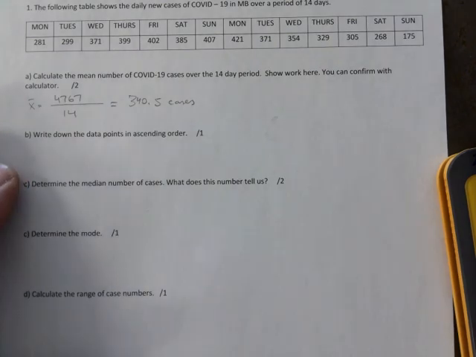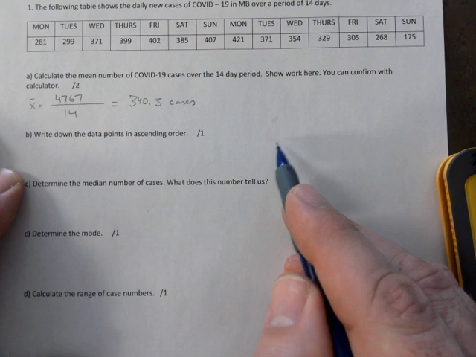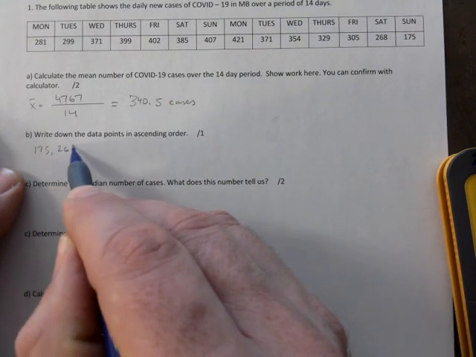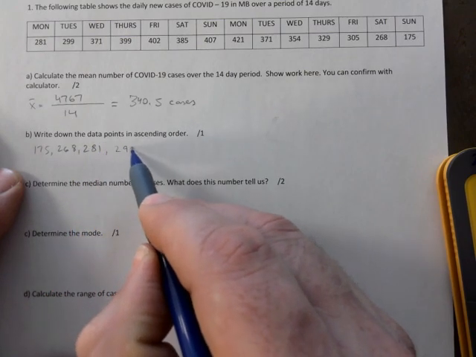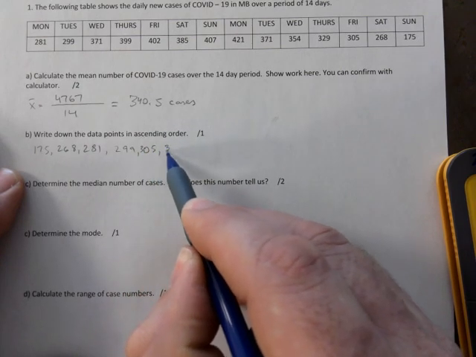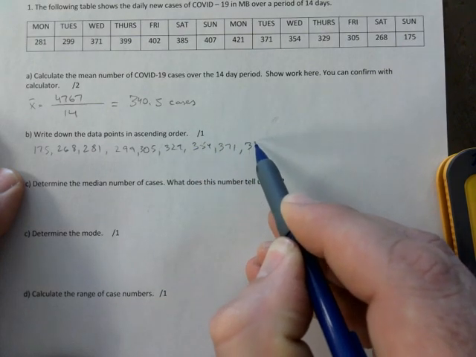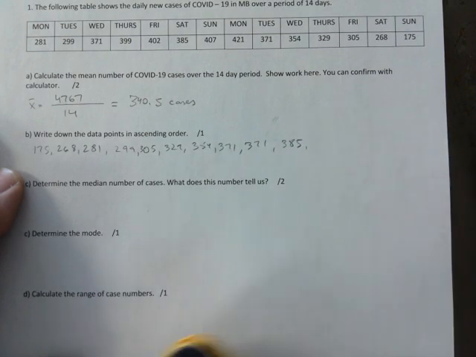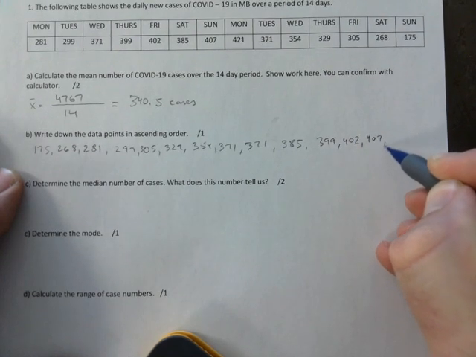Write down the data points in ascending order. I don't know if you did that, but I actually wanted you to write them down here. I feel like you would know if you got this right or not, because the calculator helps you with that, right? 305, 329, 354, 371, 371, that's my mode, 385, 399, 402, 407, and 421.